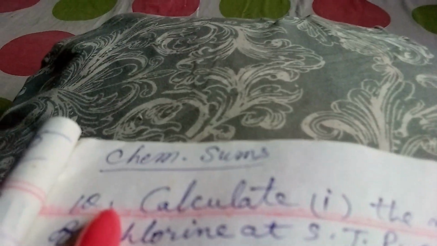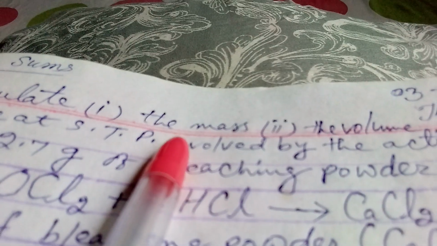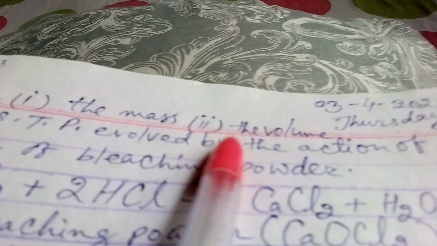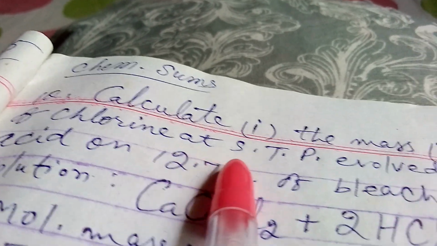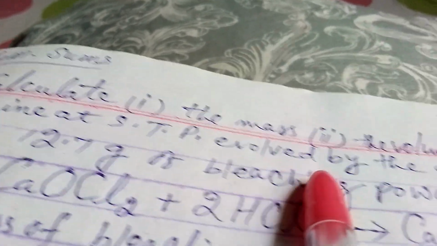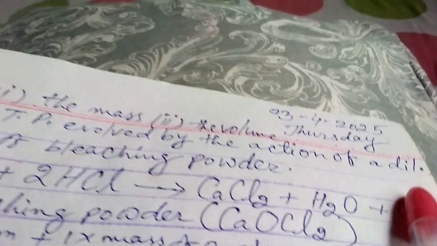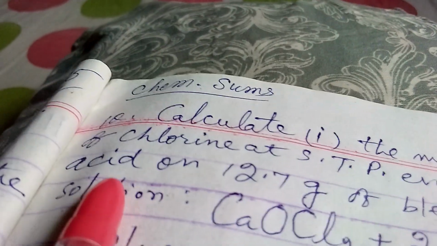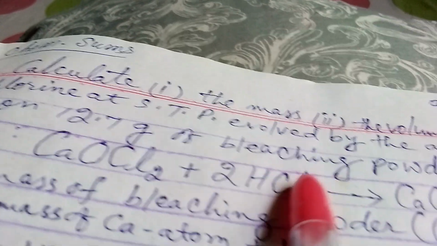The question is: calculate the mass and the volume of chlorine at STP evolved by the action of a dilute acid on 12.7 gram of bleaching powder.